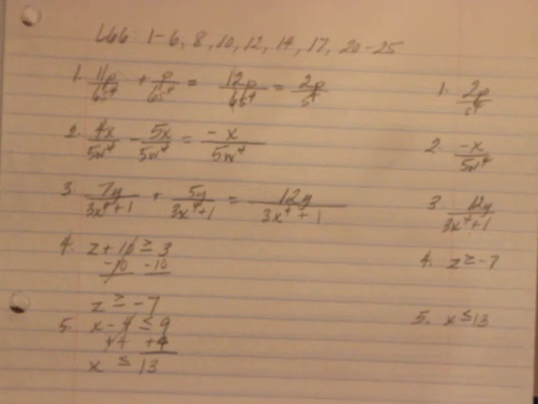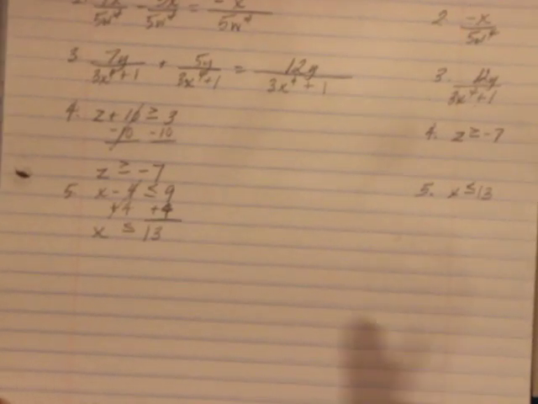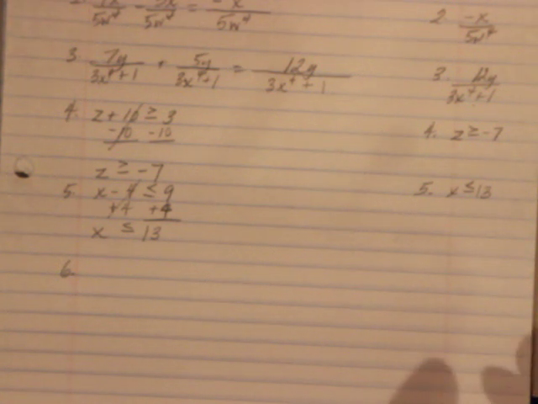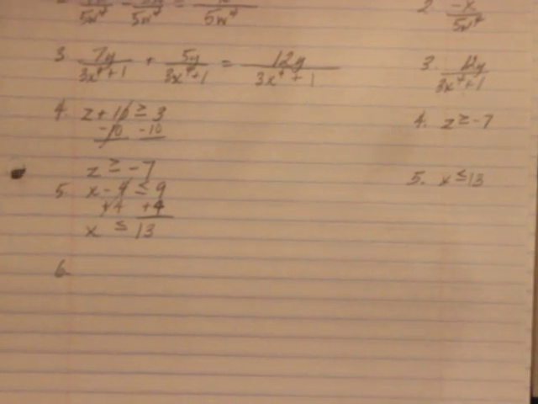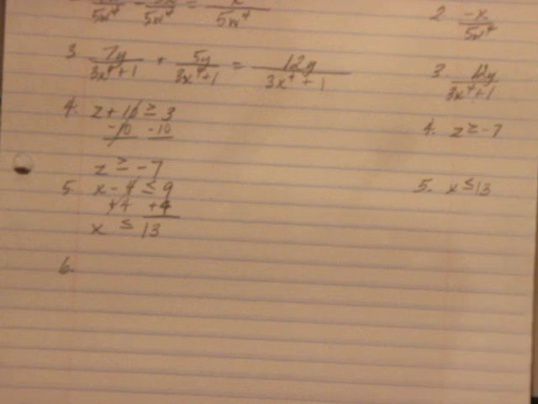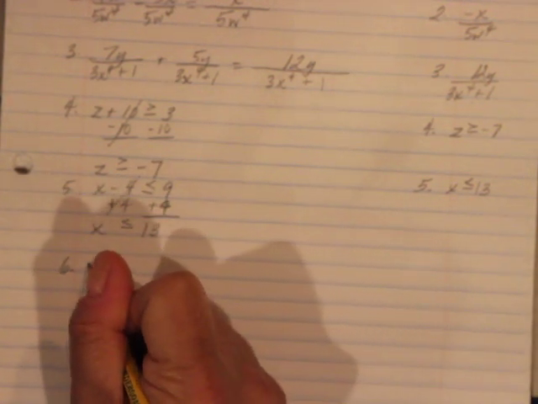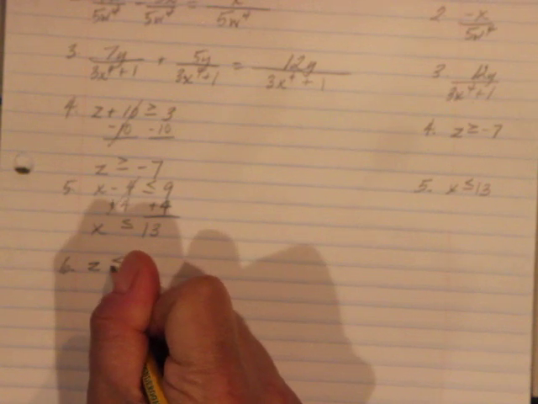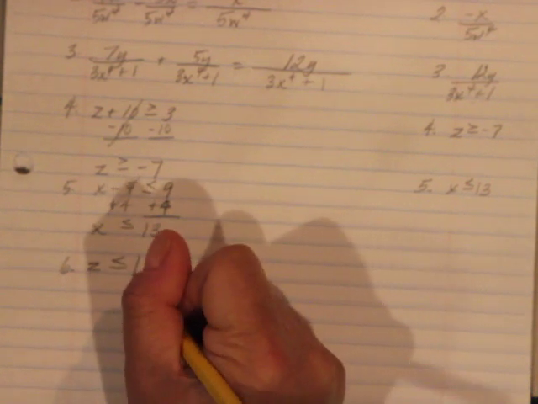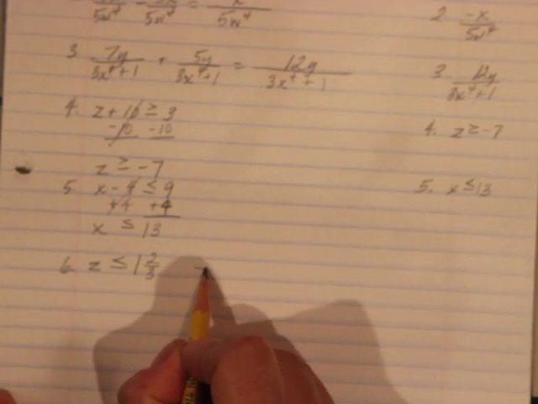It looks like for number 6, I am going to need to graph the inequality. So that means, since it's an inequality, when it says graph, it doesn't mean on a coordinate plane, it means on a number line. And here's my inequality. Z is less than or equal to 1 2/3. All right, so I'm going to go ahead and draw a number line here.